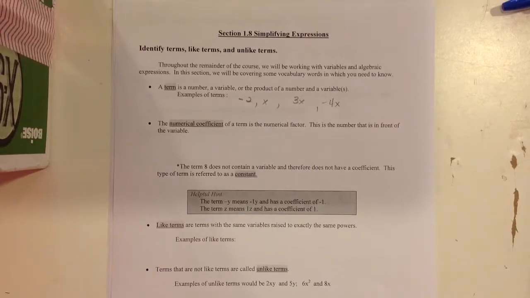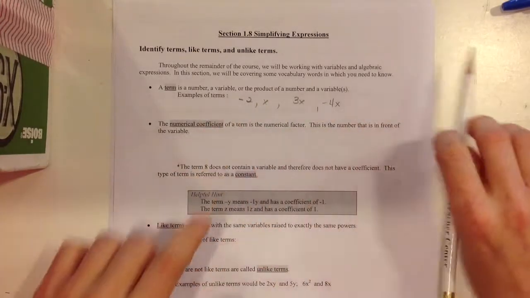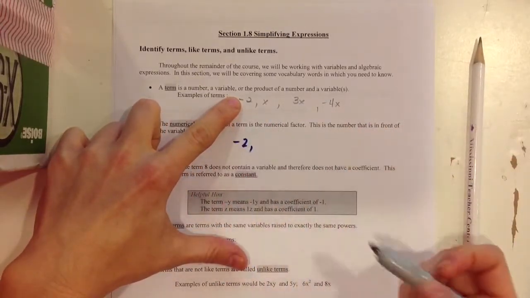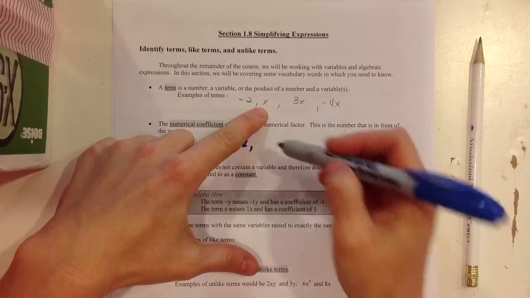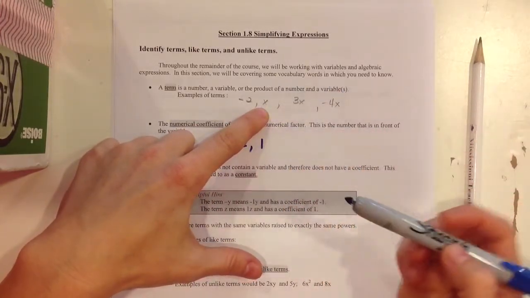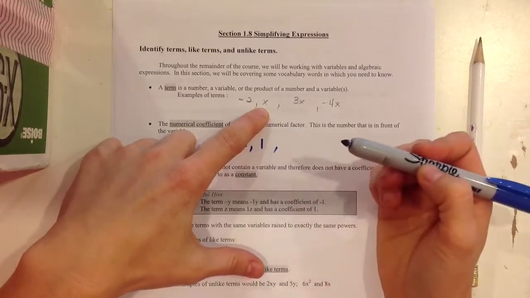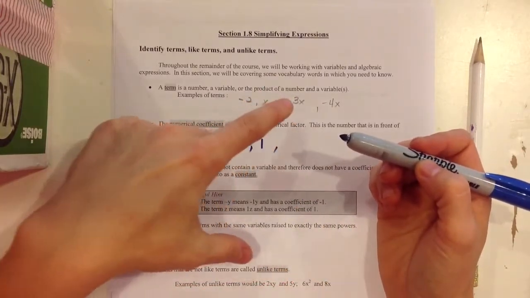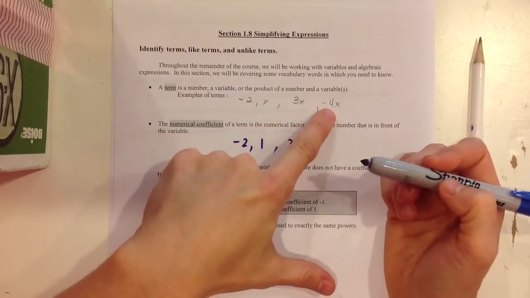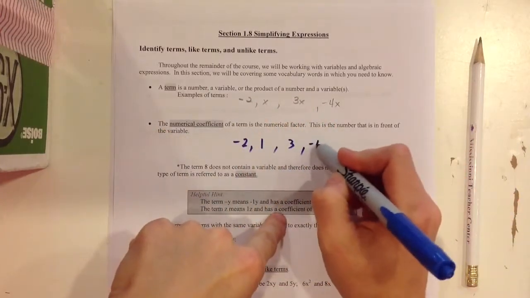The next thing we're going to talk about is numerical coefficient. This is the number factor of the term. So on this first one, the numerical coefficient of -2 is -2. The numerical coefficient of x is 1 because there's an understood 1 in front of that x. The numerical coefficient of 3x is 3. And the numerical coefficient of -4x is -4.